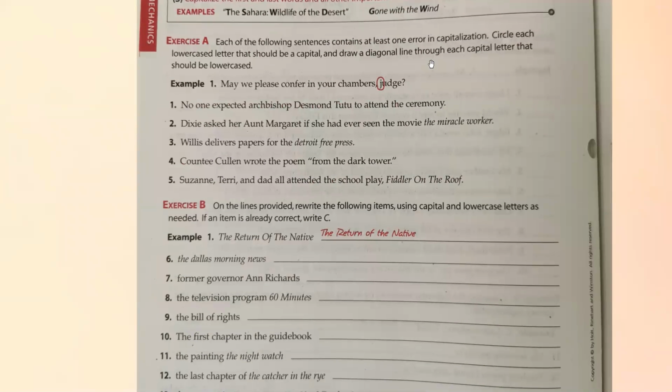Let's look at our examples now. Example 1. May we please confer in your chambers, Judge. Judge is identified as being incorrect. Why? It's direct access. We are directly referring to him. Instead of his name, we are referring to him by his title. Therefore, it should be capitalized. Right. Look here. No one expected Archbishop Desmond Tutu to attend the meeting. Desmond Tutu is his name. Archbishop is his title. So we should capitalize the A of Archbishop.